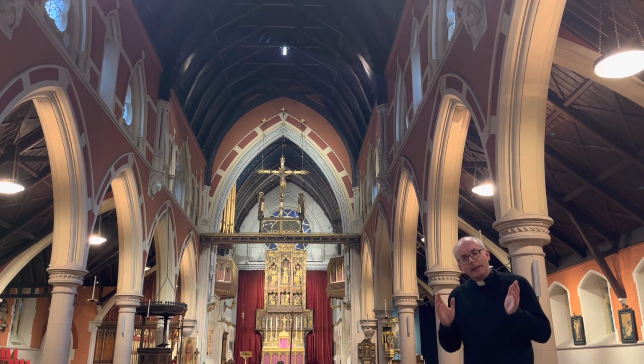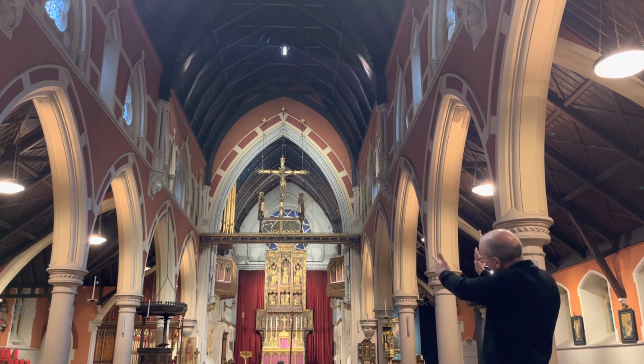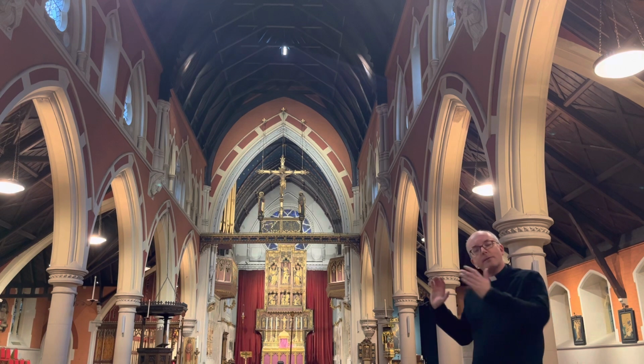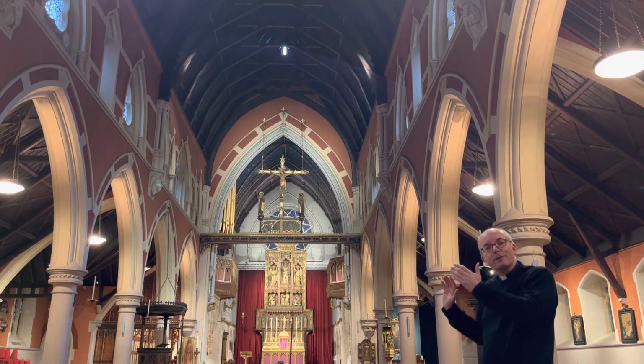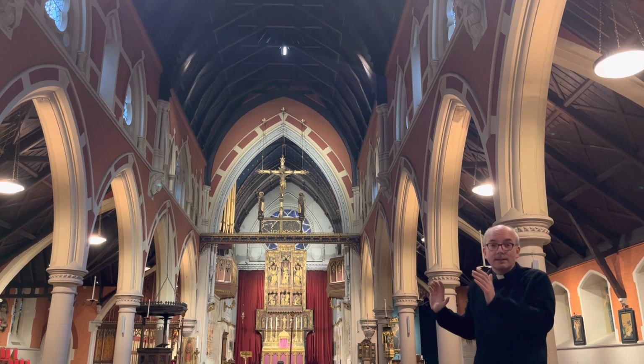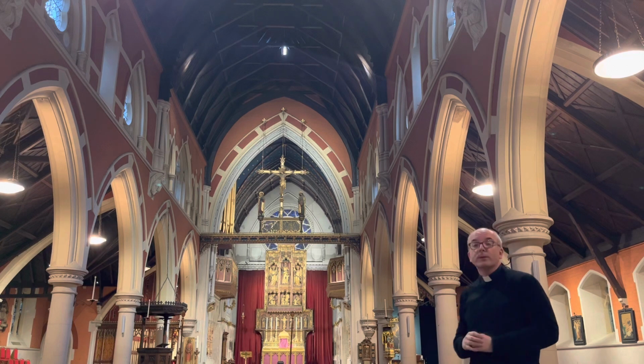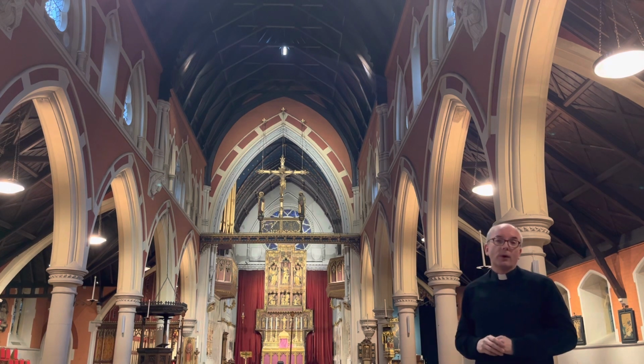And the building is orientated towards the east. At the east end, the altar end, we're reminded of the rising sun. We are orientated, we are journeying towards the dawn, towards the dawning light of God's kingdom.